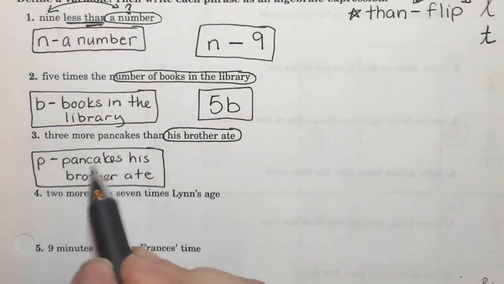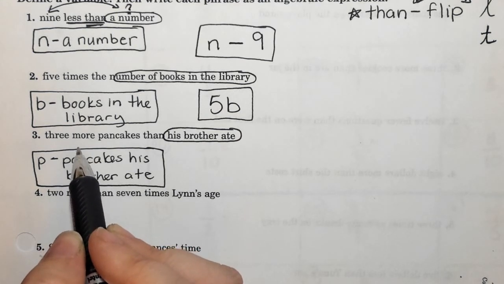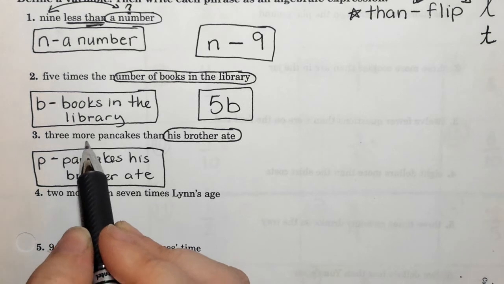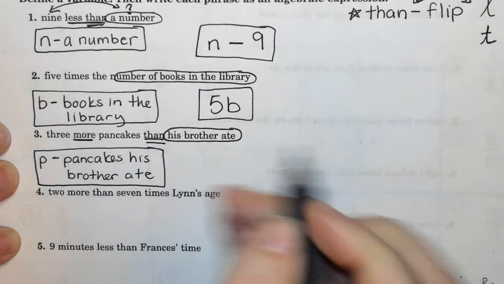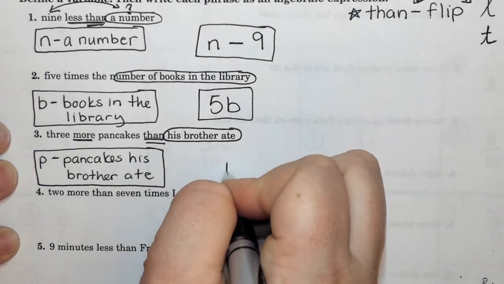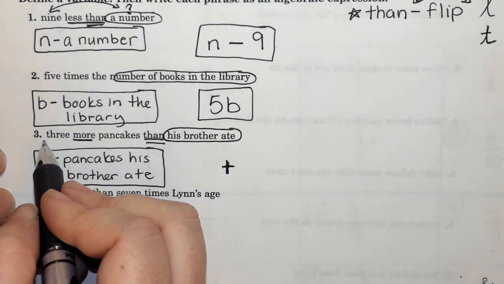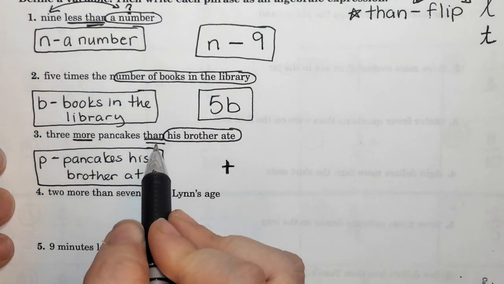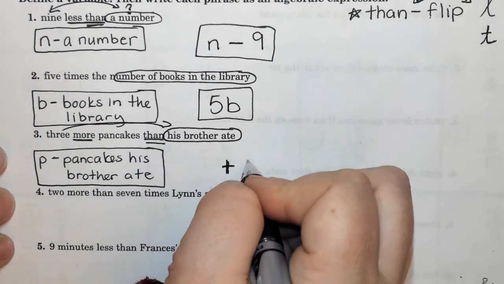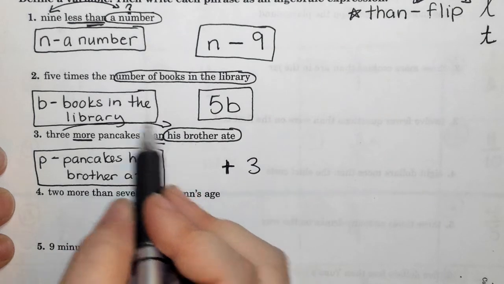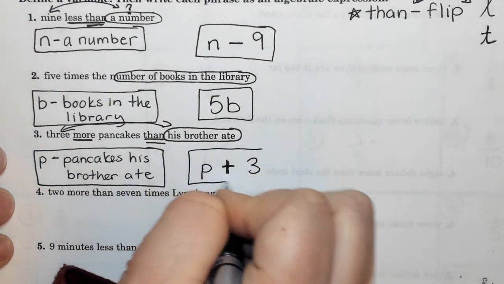Okay, so if it says more, would subtraction give me more? No. So we're going to use addition here. It does say the than, but since it's saying more than, we're actually adding. Now that than is important because, since it says than, where's the 3 going to go? To the end. Instead of being in the front, it's going to go to the end. And the pancakes his brother ate are going to the beginning. So P would be at the beginning.